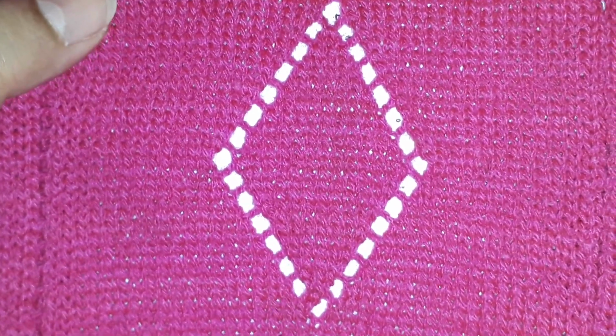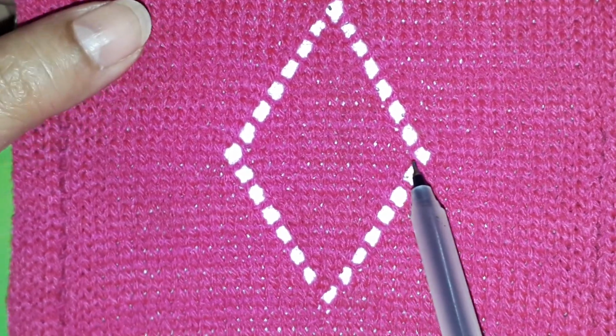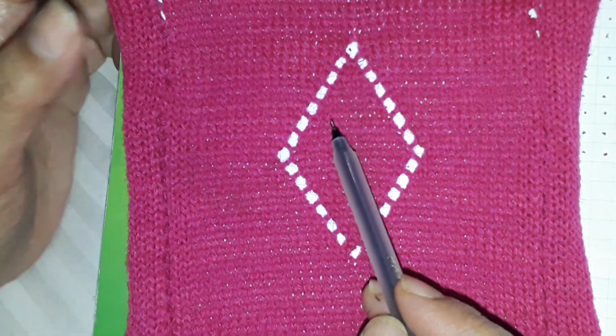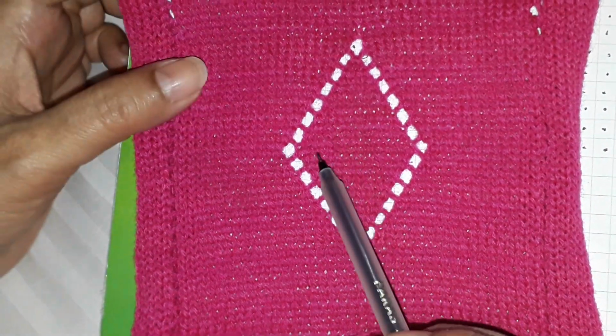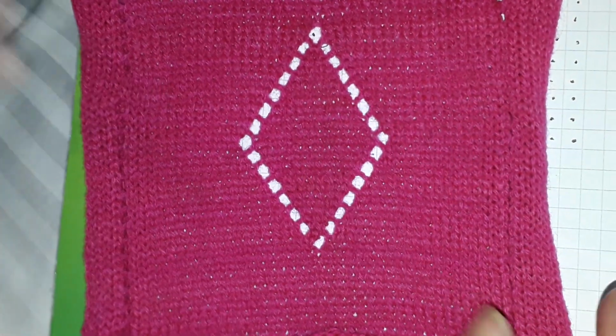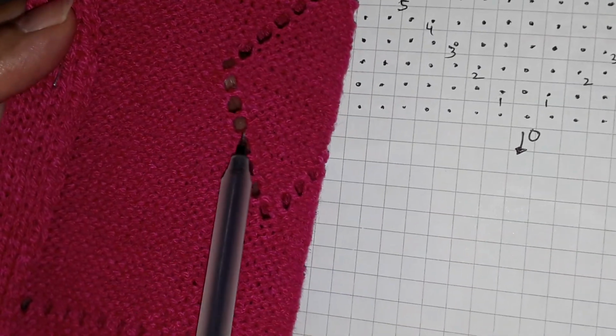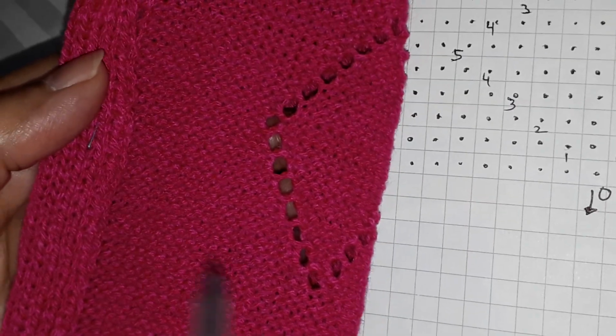Let's see how you make a pointelle structure. In a pointelle structure, you generally see these holes. This is a very beautiful, lace-like design, and this is a single jersey fabric. You have arms on one side and heads on the other side. So this is a single knit.